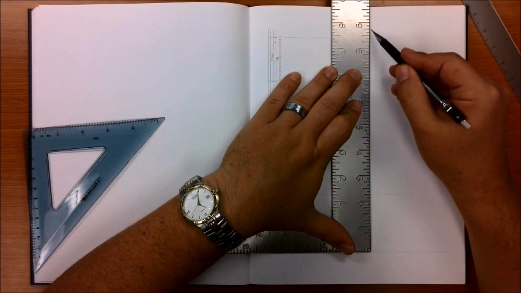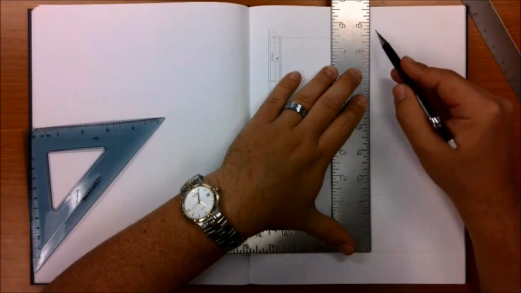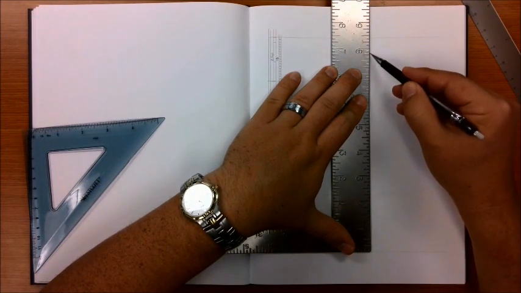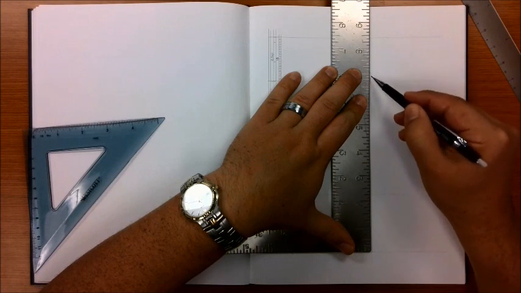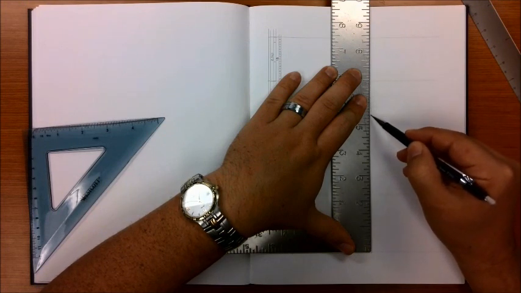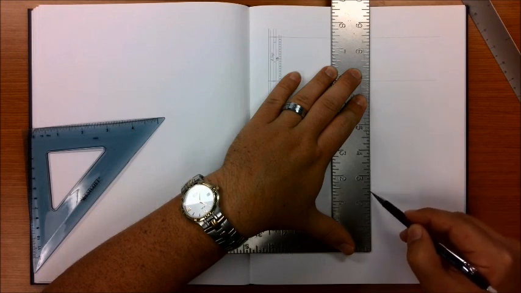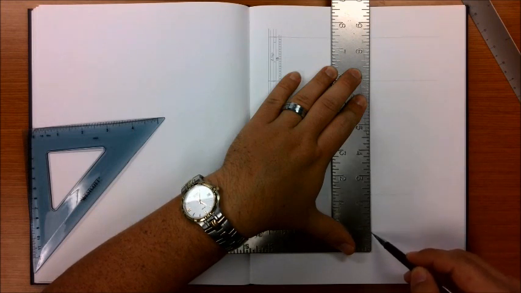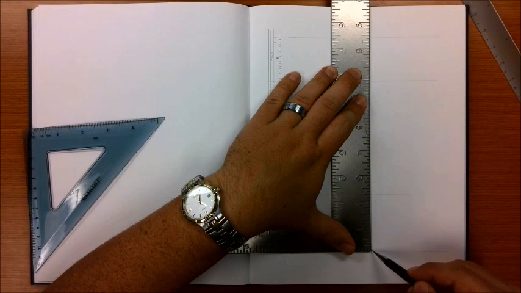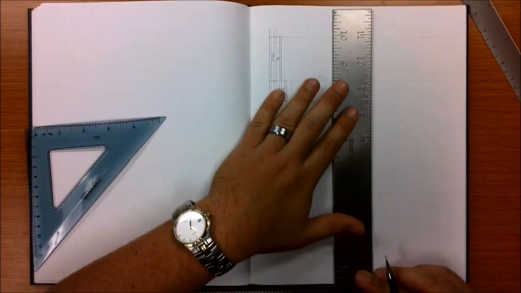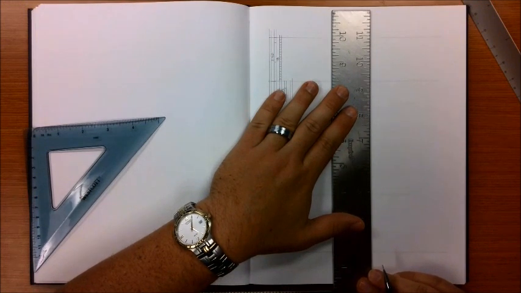And since this is the center line of the column, we're going to start above the entablature and we're going to do a dash dot line type, just as we've done in the past, to mark our center lines. Slide this down just a bit.